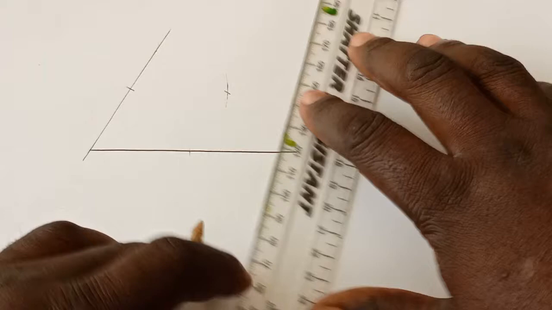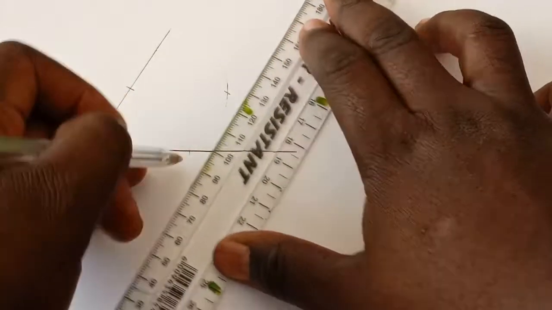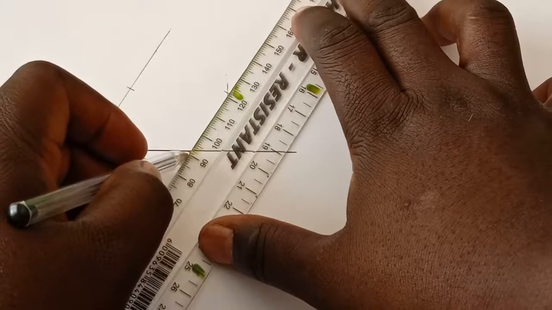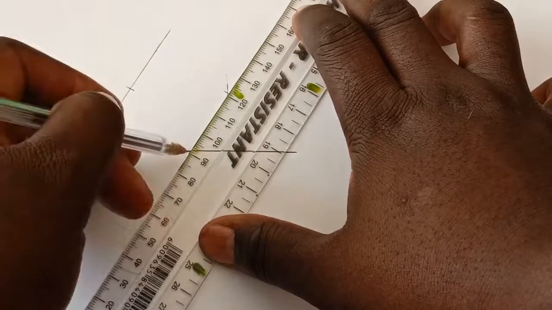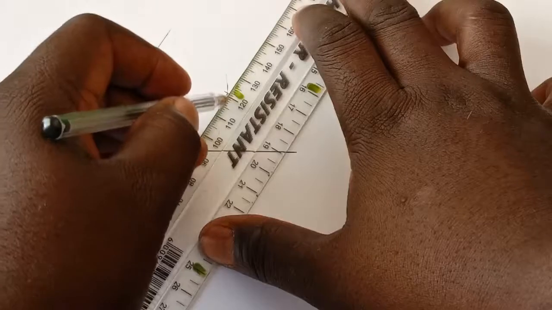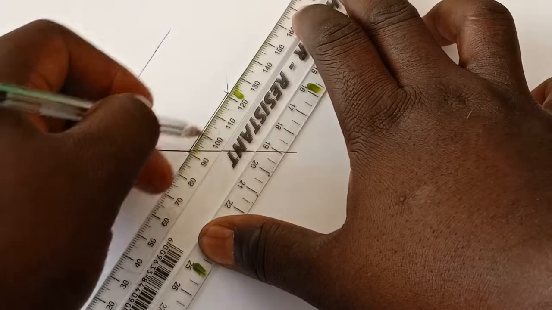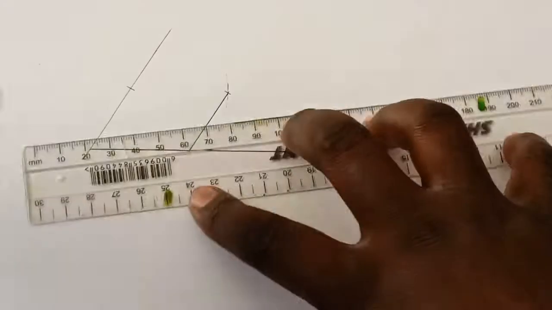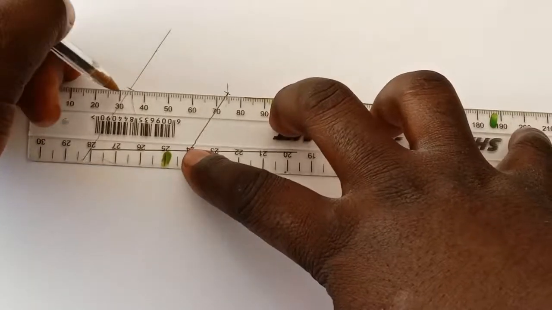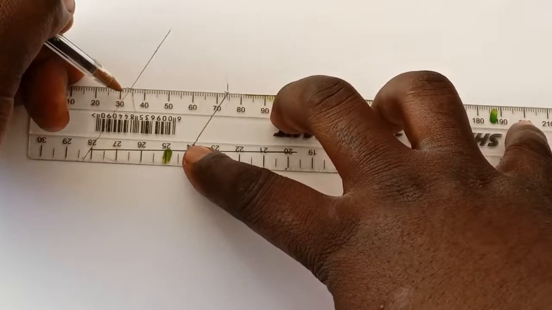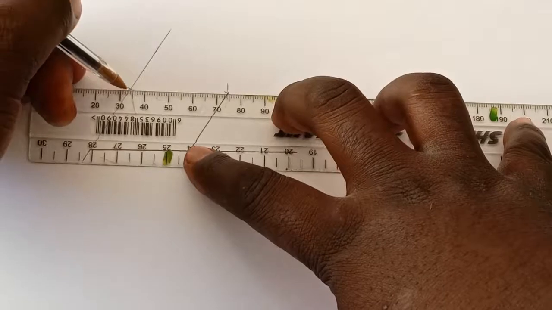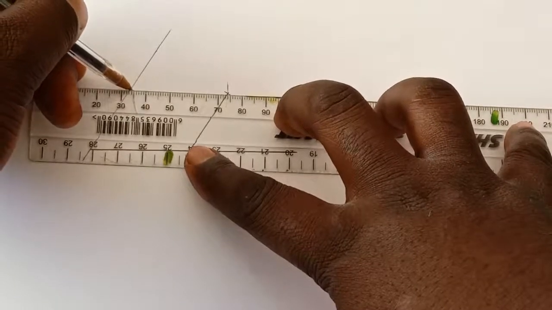Then on the 40 newton vector which you've measured, you also measure 30, and when the two intersect, that's where you have the two lines accurately. So you then join the two right there. That one is going to be 30 newtons, and the other one is going to be 40 newtons. So you're going to produce a very accurate parallelogram.